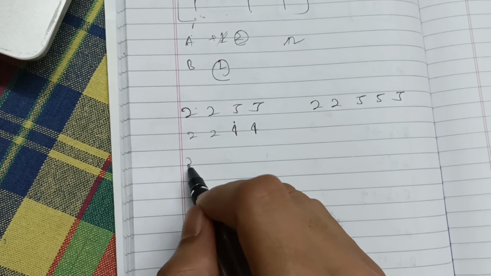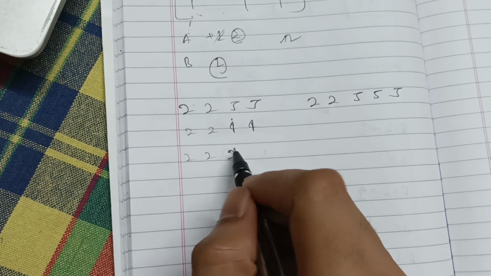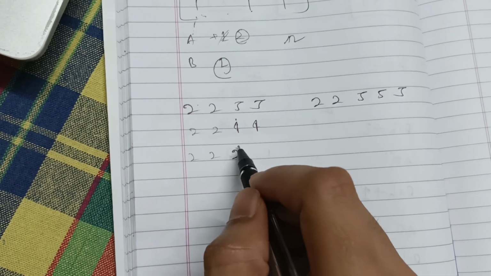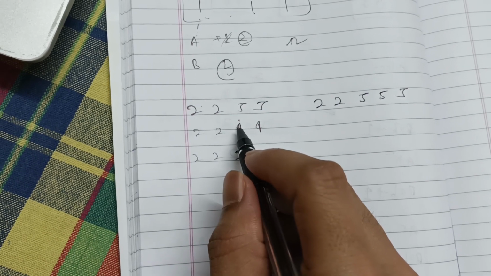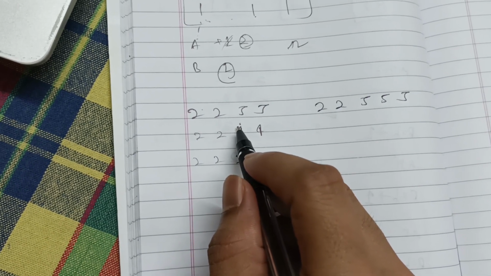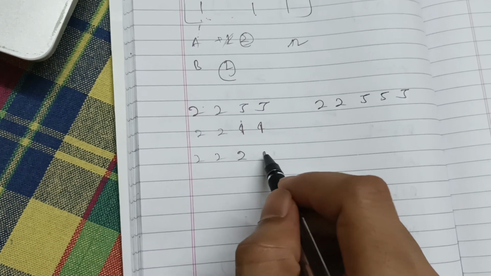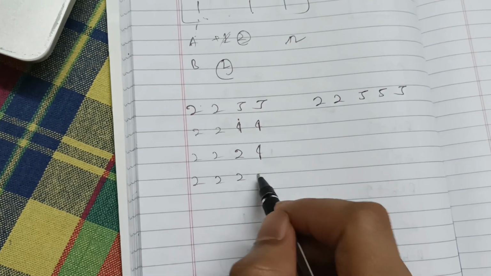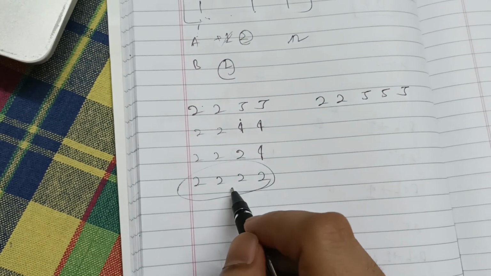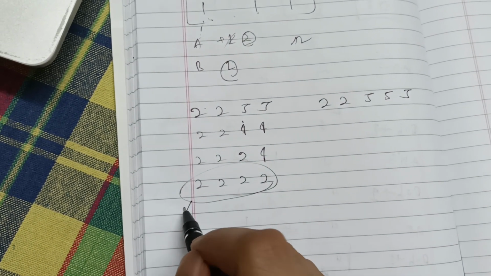Then both will remove one ball from this, and in the next move both will go and remove this.